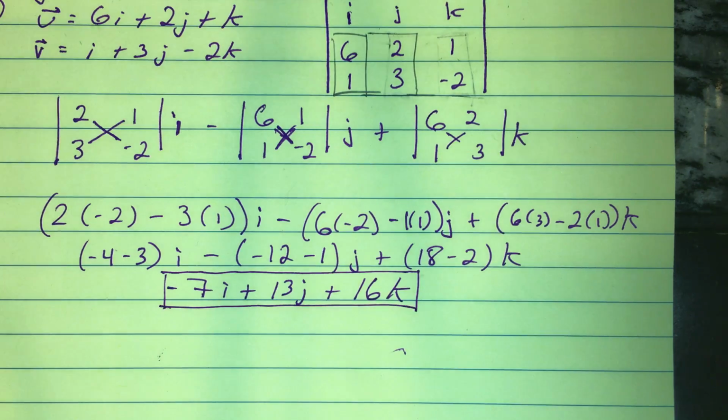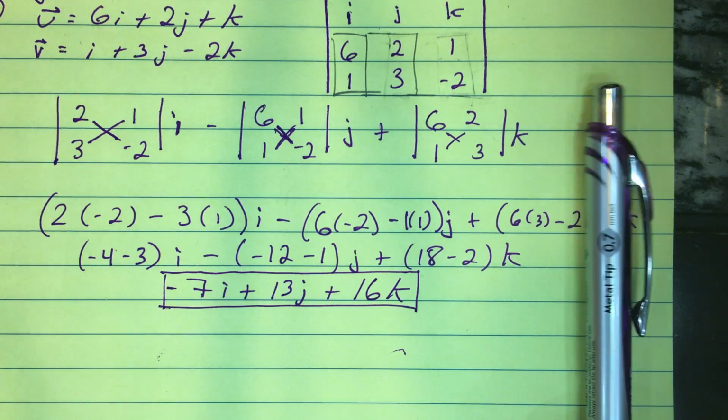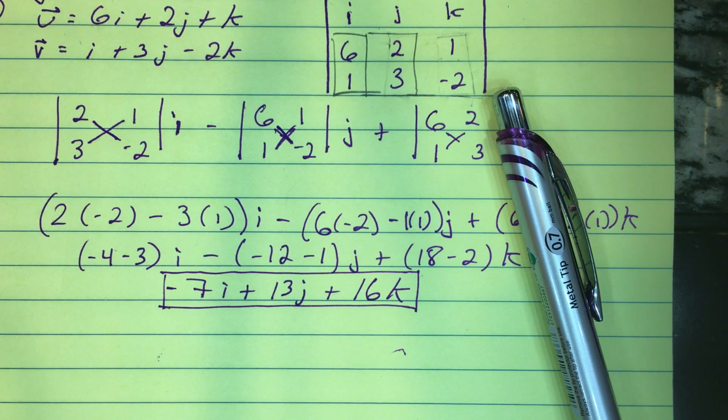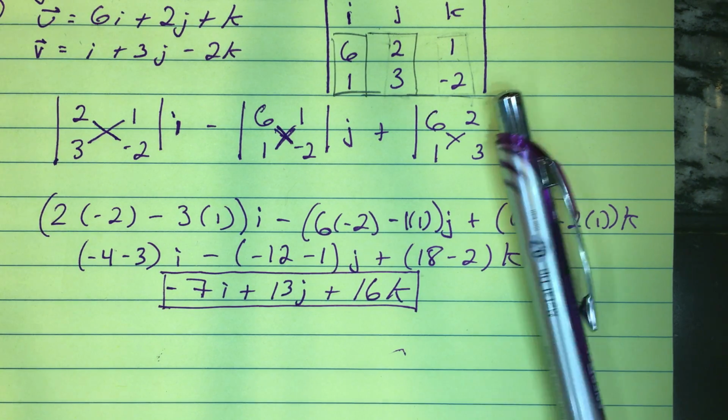That is a vector that's perpendicular to the two original vectors, or orthogonal. So there's a cross product.